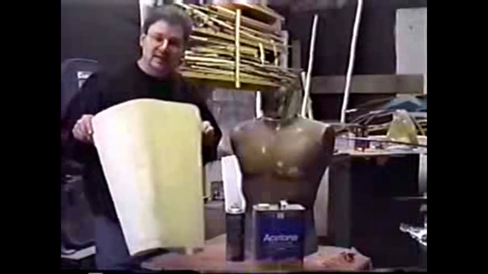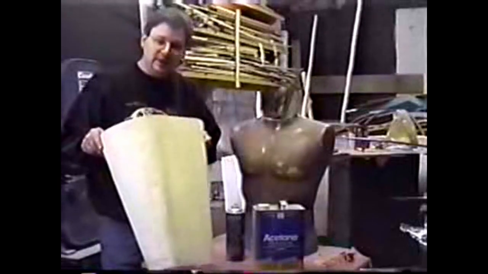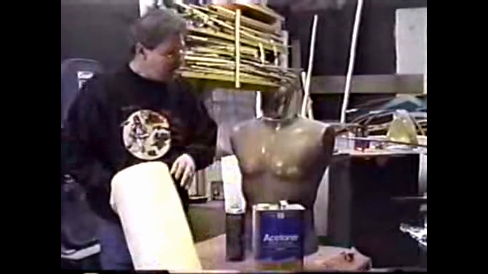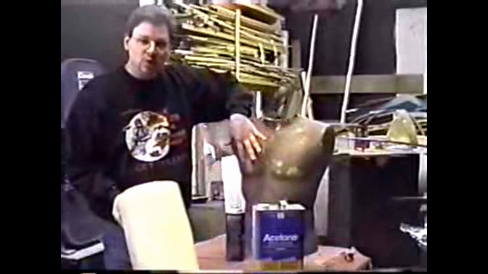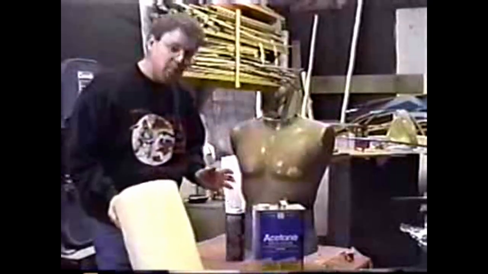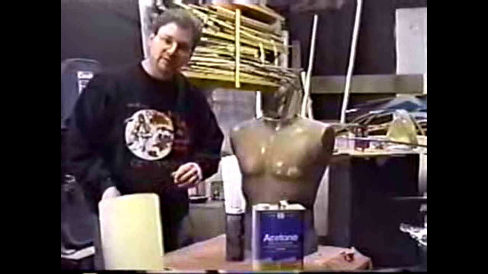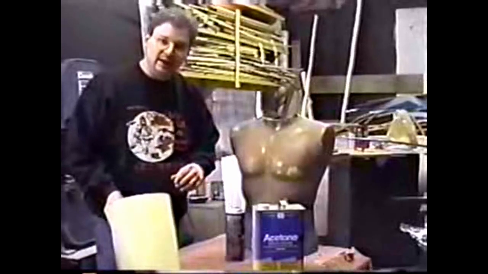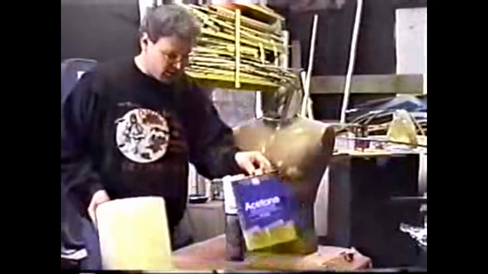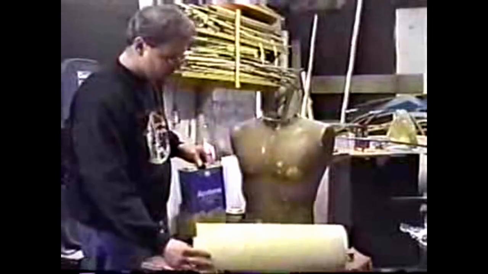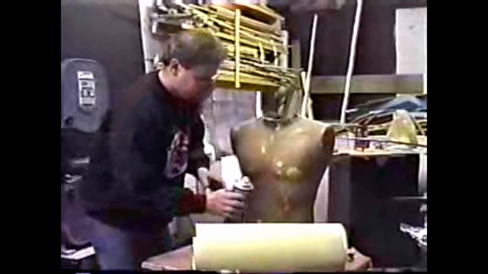So you want to take your acetone in a pan, and you cut this into strips, and you dip it into the acetone, it breaks it down, and you put it over top of the body. And then when it's dry, it's like a shell, and you can just pull it right off, and you have a perfect form. I'm going to show you a little bit about that now. The first thing we need to do is to cut this up into strips, and that's what I'll do, and we'll take it from there.